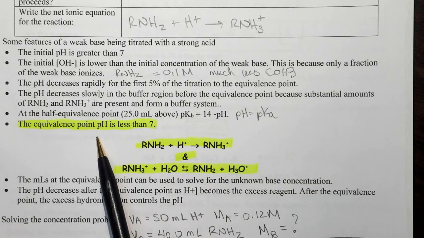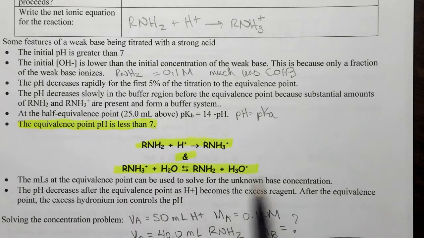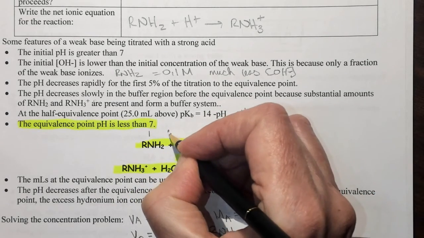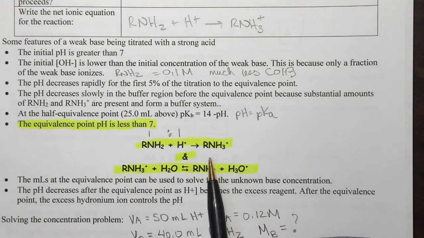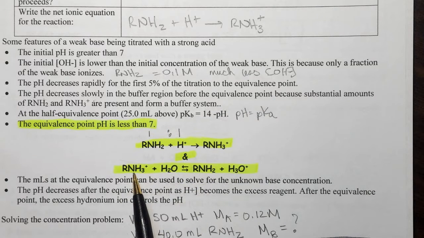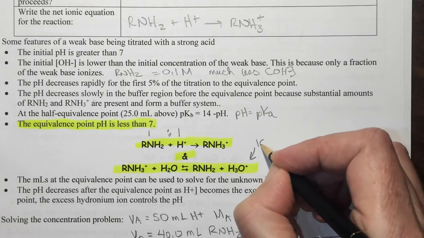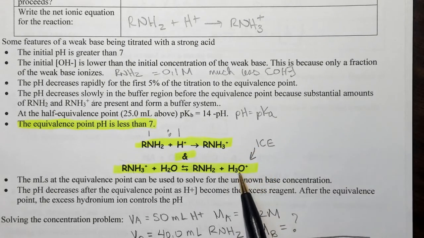The equivalence point is going to be less than 7, and let's take a look at why that is. We have gone through this reaction where we have equal molar amounts, so it's going to be a 1-to-1 ratio here. At this point, we're setting up the equilibrium with the ammonium salt with water. We're going to be making small amounts of H3O+. We're going to be using an ICE table to figure this out, and so the pH is going to be less than 7.